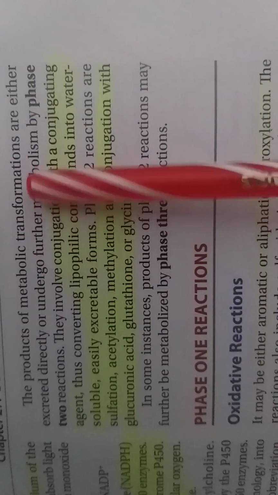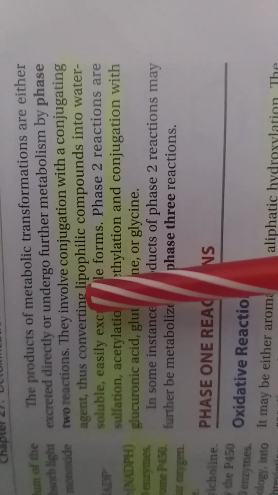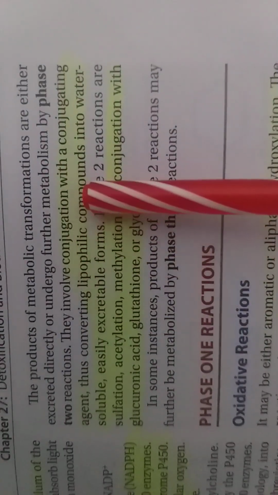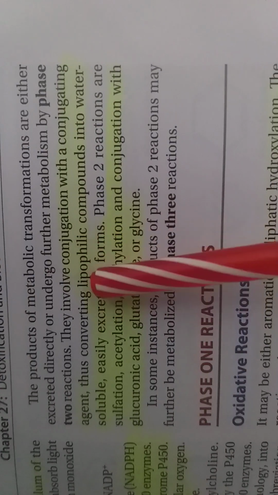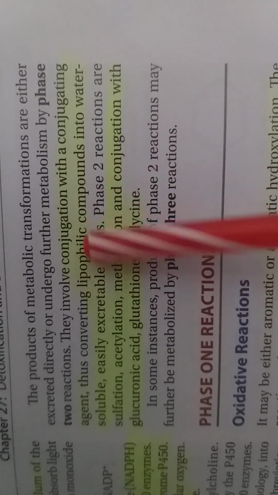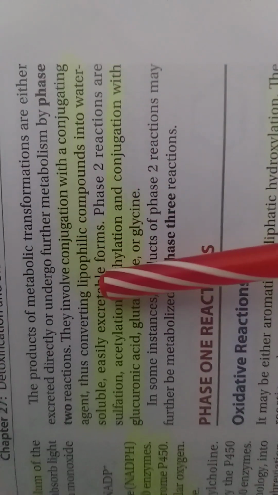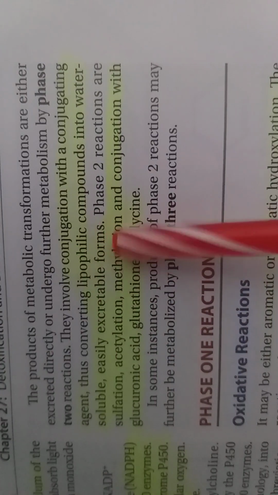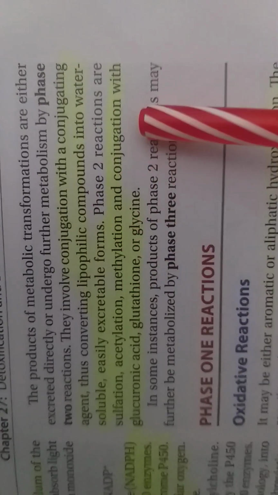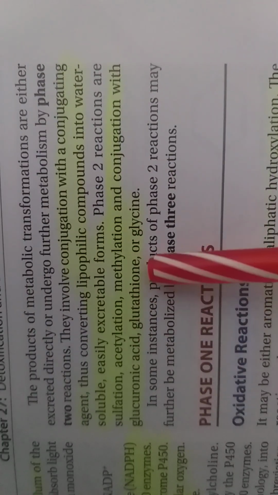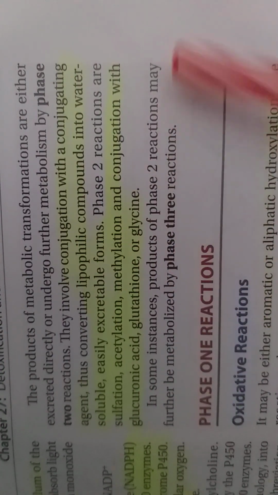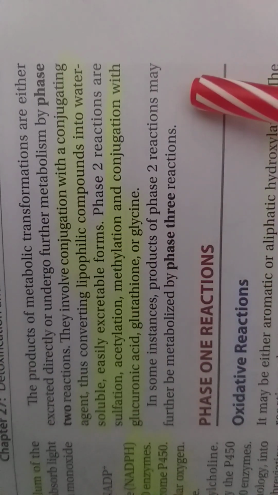The products of metabolic transformations are either excreted directly or undergo further metabolism by the phase 2 reactions. These involve conjugation with a conjugating agent, thus converting the lipophilic compounds into water soluble, easily excretable forms, that is, converting the lipophilic compounds to lipophobic or hydrophilic compounds. The phase 2 reactions are sulfation, acetylation, methylation, and conjugation with glucuronic acid, glutathione, or glycine. In some instances, the products of phase 2 reactions may further be metabolized by phase 3 reactions.